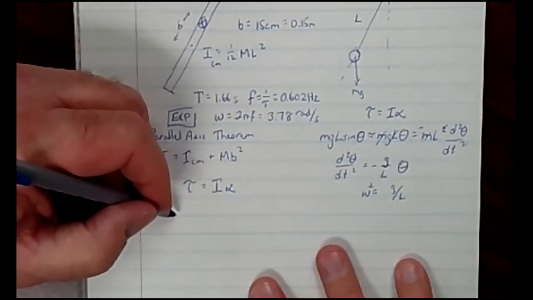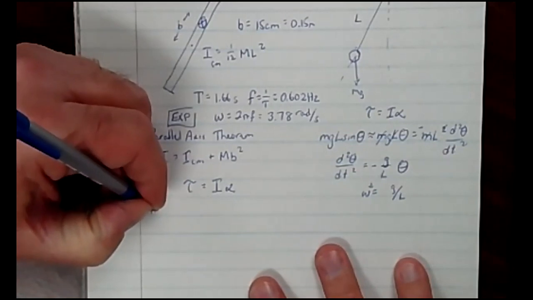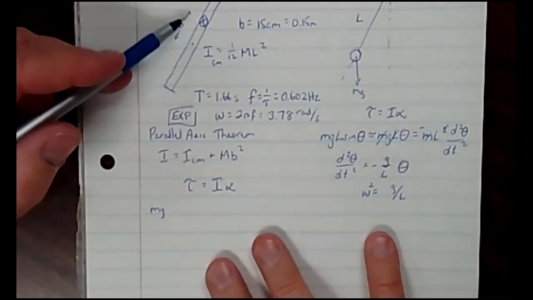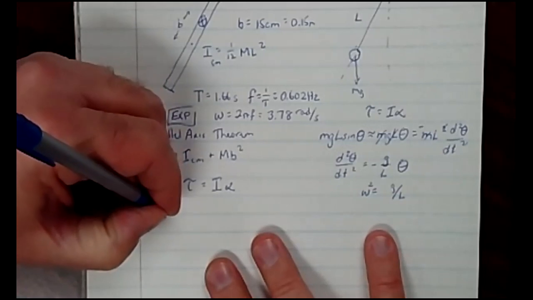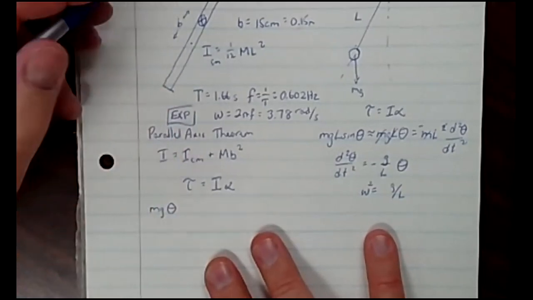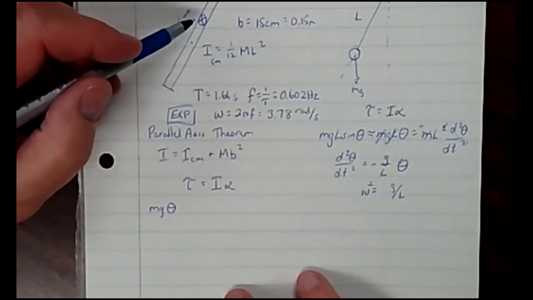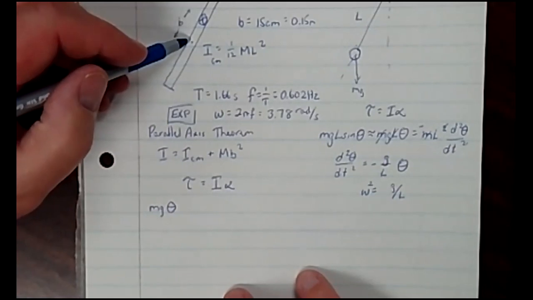So our torque is going to be equal to mass times gravity, and sine of the angle, but we'll do small angles. So I can just write down theta. And then the leverage is going to be indicated from the axis of rotation to where the center of gravity is.